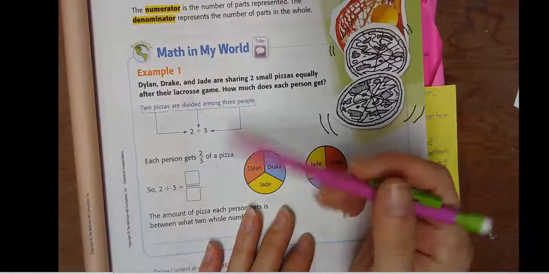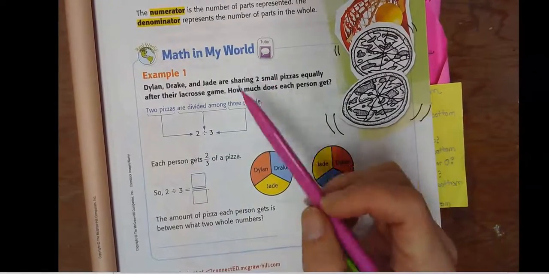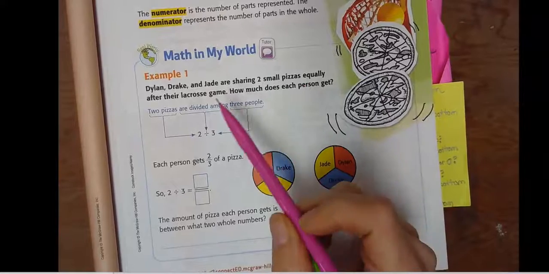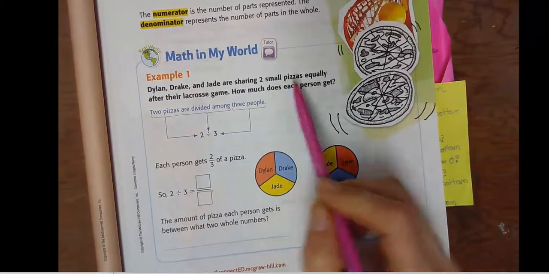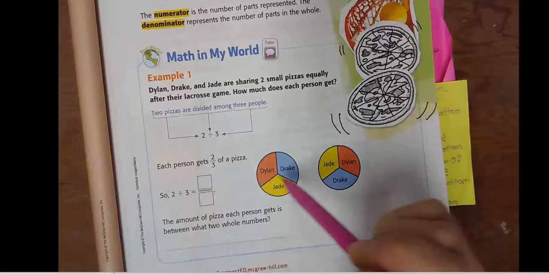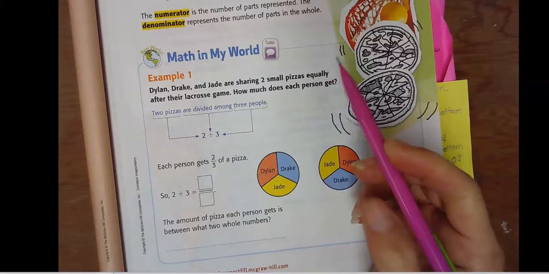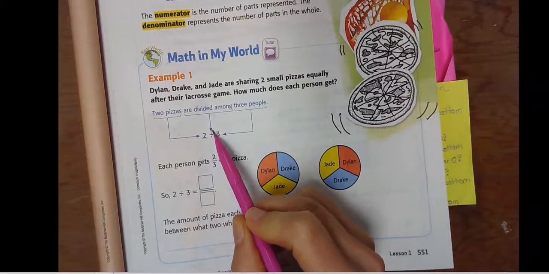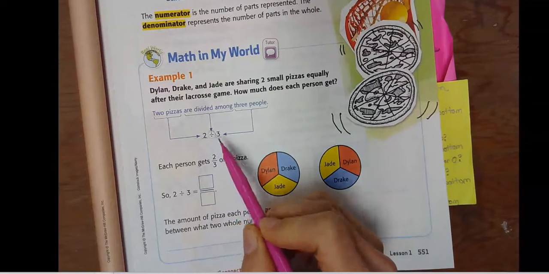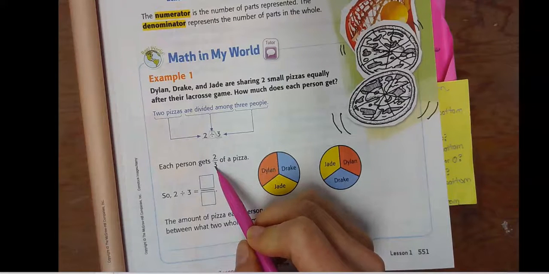In order to make this whole idea that a fraction shows you division make sense, they're going to put it in a story problem. So, Dylan, Drake, and Jade are sharing 2 small pizzas equally. So they've got the 2 pizzas. How much does each person get? So you've got your 3 people. You have 2 pizzas divided among 3 people.